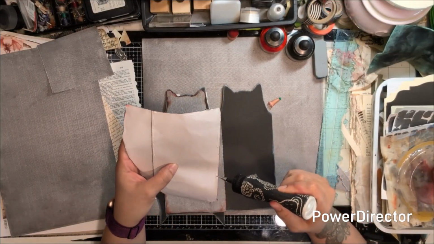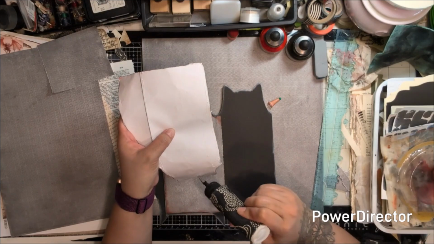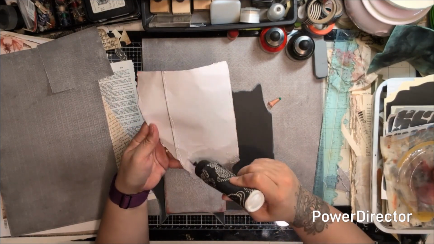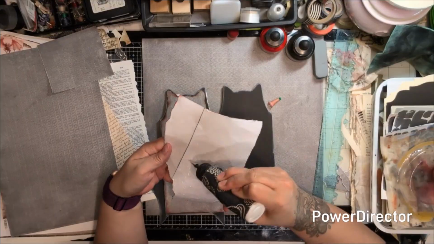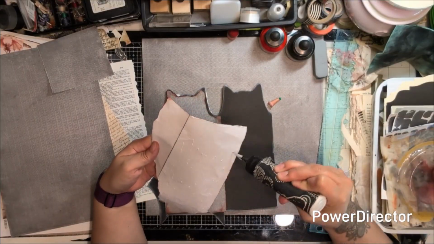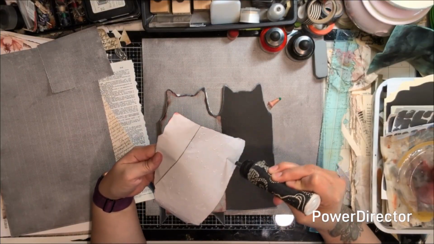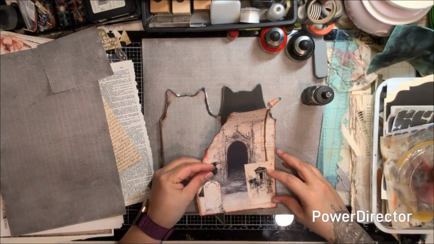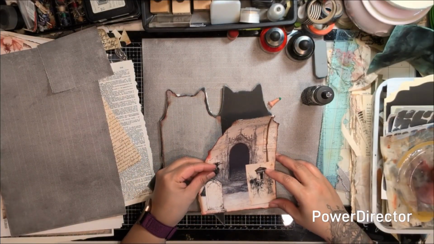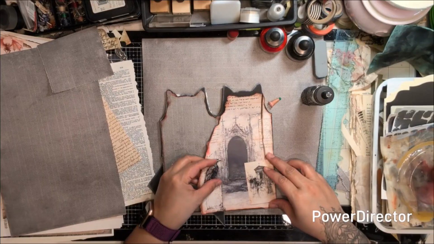All glued. Then I'll do the pocket after I glue this part down.